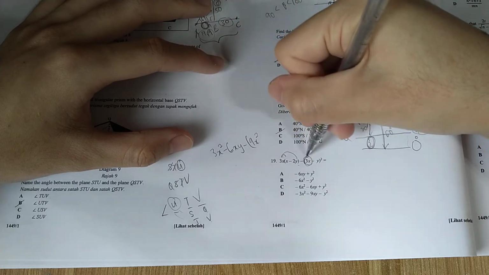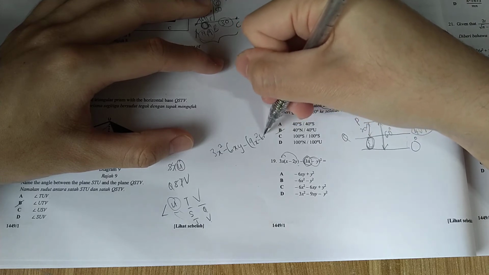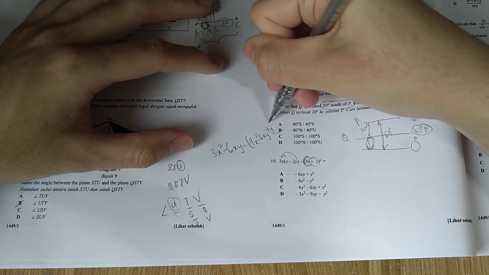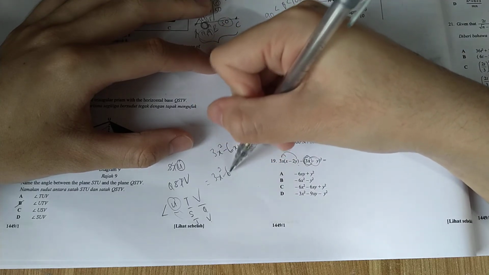Okay, and then take 3x times negative y times 2. 3x times negative y is negative 3xy times 2 is negative 6xy. And then negative y square is plus y square. The negative you should darab masuk. So it becomes 3x square minus 6xy.